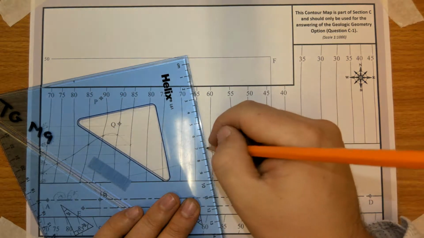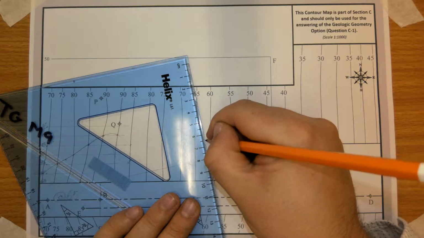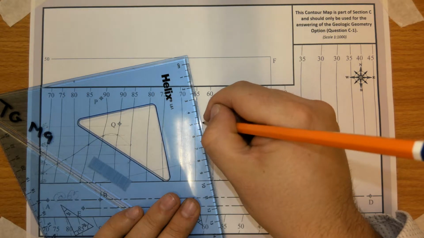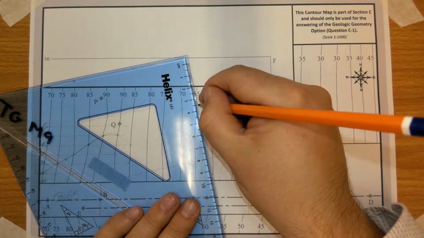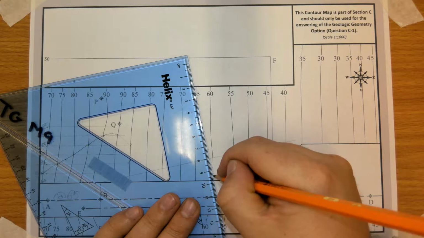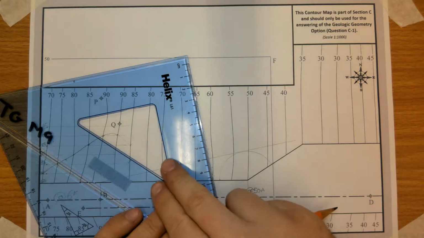So 7.5. And down here as well. And we'll need to go down here as well. Okay, so they're all 7.5. I've done them.